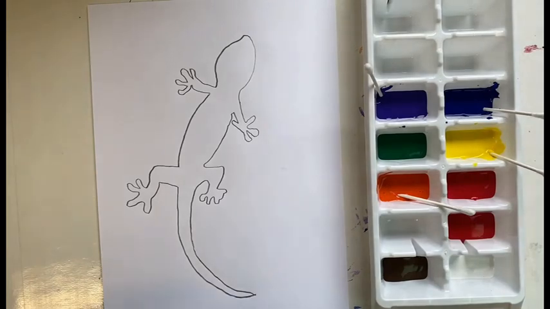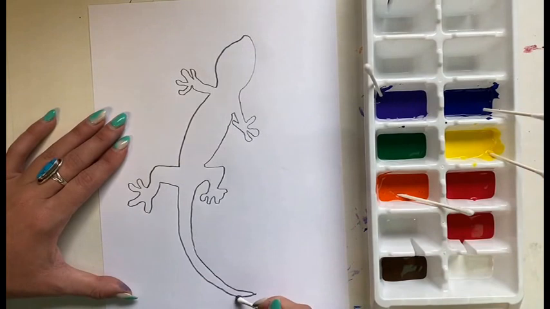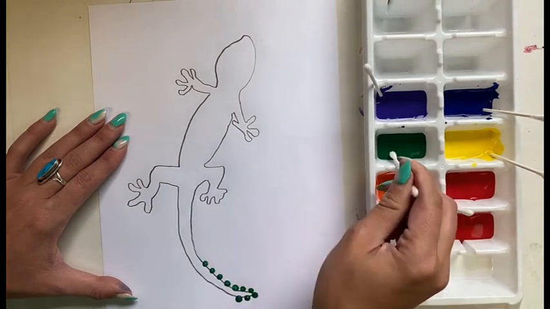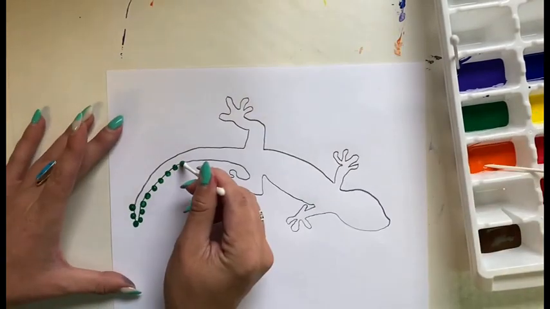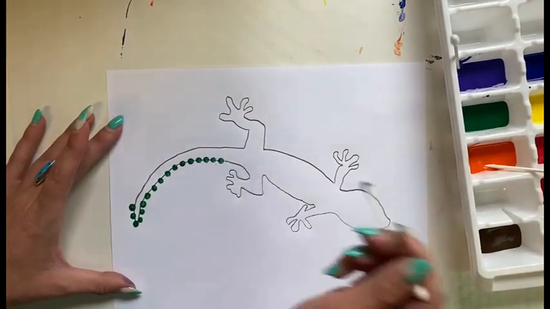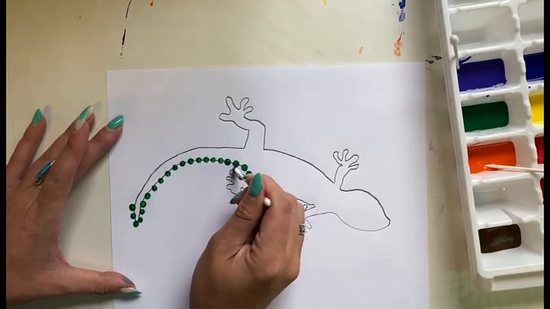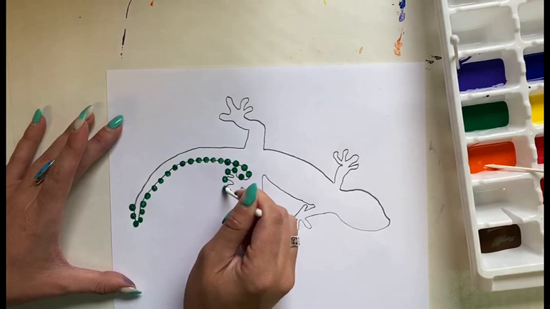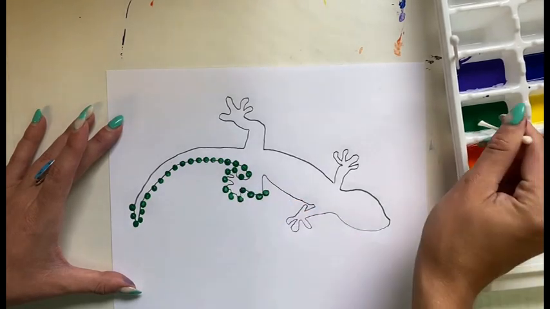Now that the silhouette is complete, it's time to create our dots. So I'm using tempera paint here, and I'm going to go along the pencil line that I drew, and I'm going to place dots. Now, if you're doing this at home, you can simply just use markers. But if you do have liquid paint, you can use a Q-tip like I am as your tool to create the dots, or you can use the end of a pencil or even the back of a paintbrush.